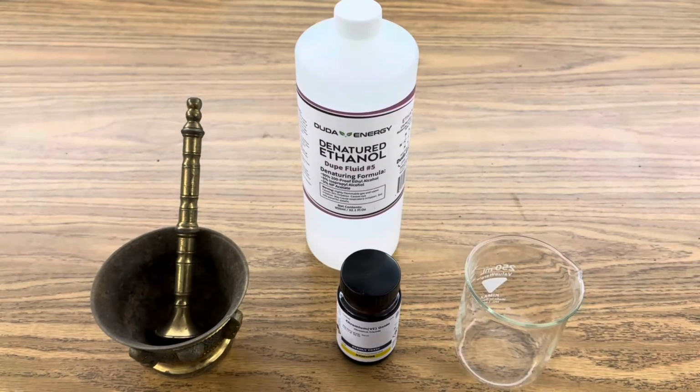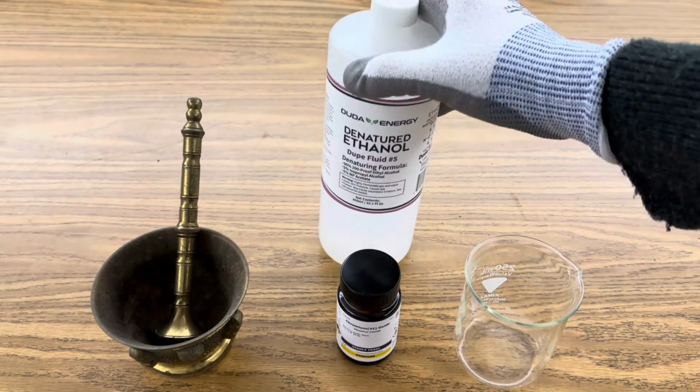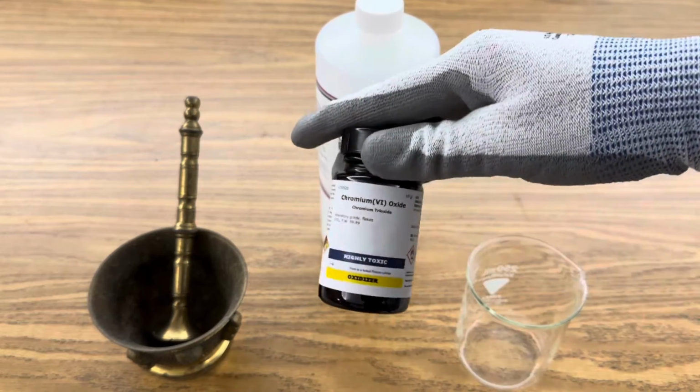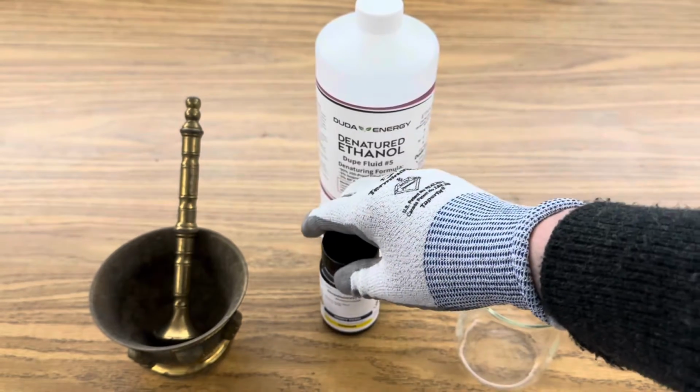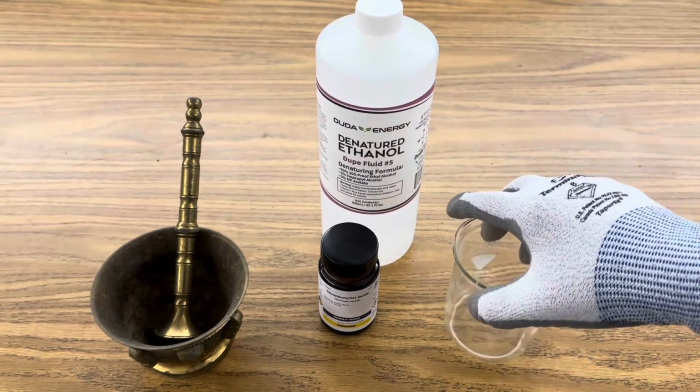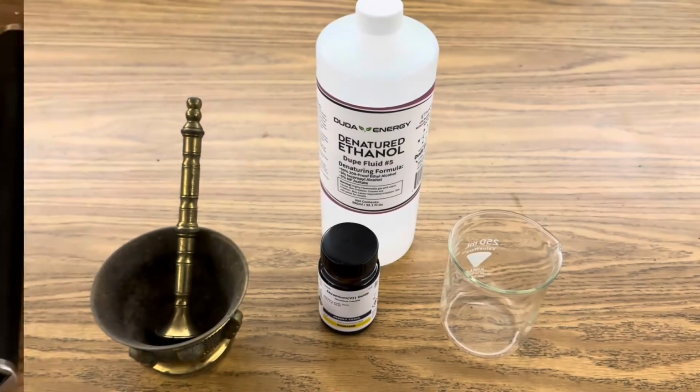Today I want to share with you the amazing oxidation of ethyl alcohol using chromium trioxide. Check this out. For this experiment, we're using 100% ethyl alcohol. We're using chromium trioxide as the oxidizer, a 250 milliliter beaker, and a mortar and pestle.